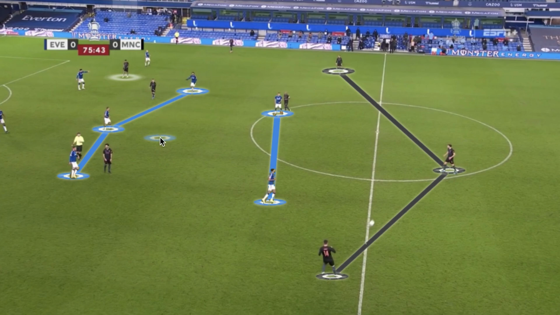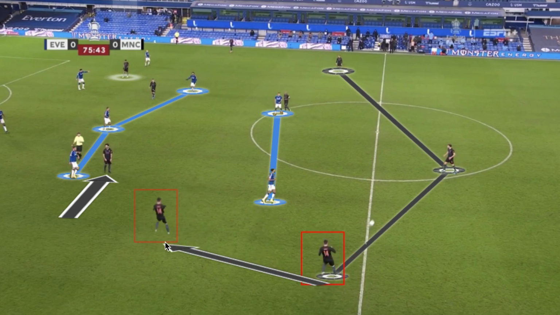But also, Manchester City being very clever about their positioning of their midfielders. Gundogan, as we see, he's much more narrow here, thus narrowing the midfielders and creating the opportunity for Laporte to then just progress the ball via dribbling potentially, rather than running into pressure of the Everton midfielders.